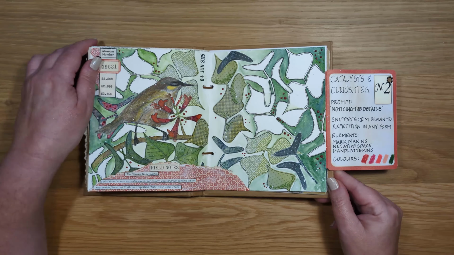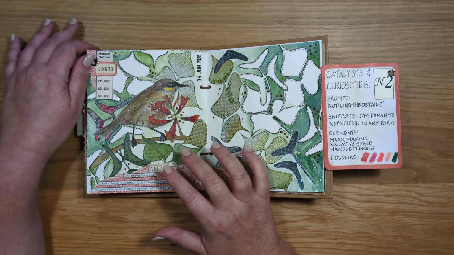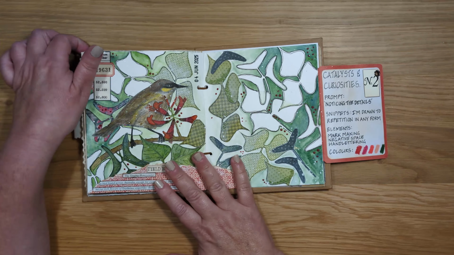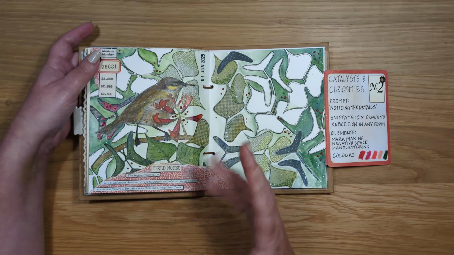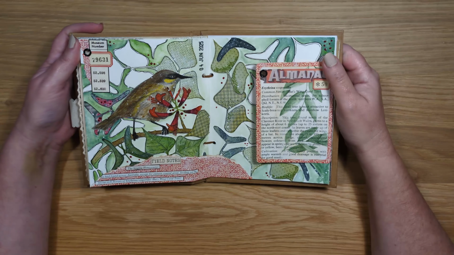So I'm really happy with how it turned out. I'm loving the negative space. I really enjoyed putting repetition into this piece of artwork because that's what I loved and I am drawn to, and I notice that the most.